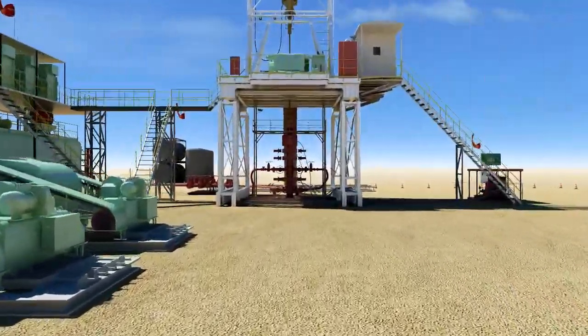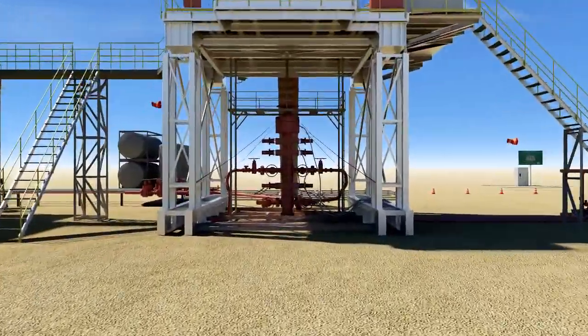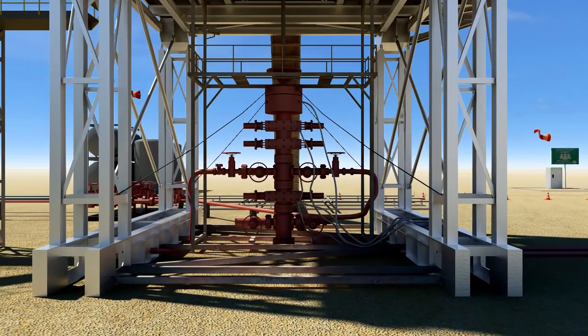Once a kick is detected, the secondary well control barrier, the blowout preventer, BOP, must be activated immediately by the driller to secure and shut the well for killing operations.